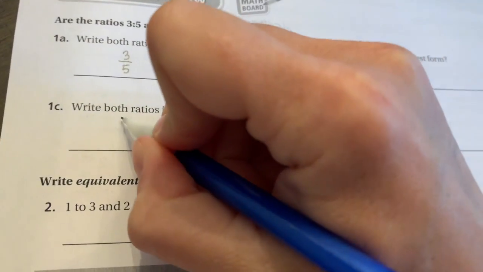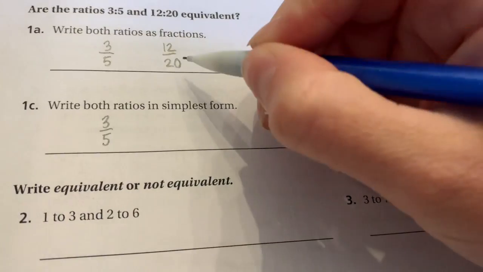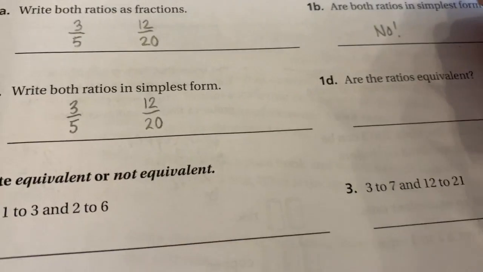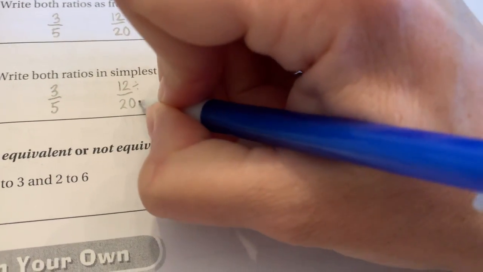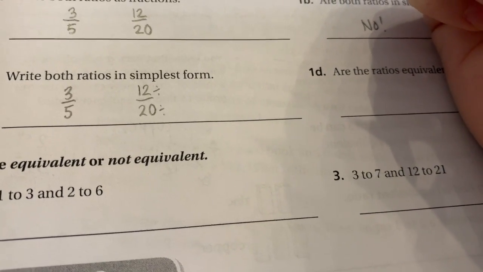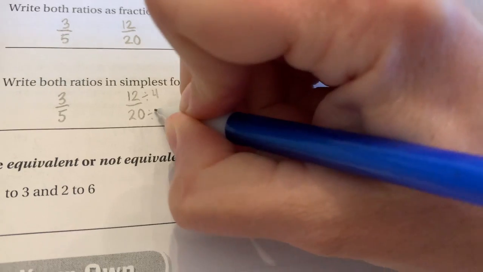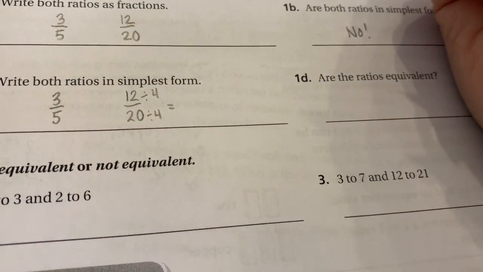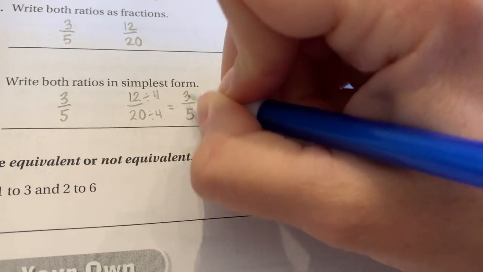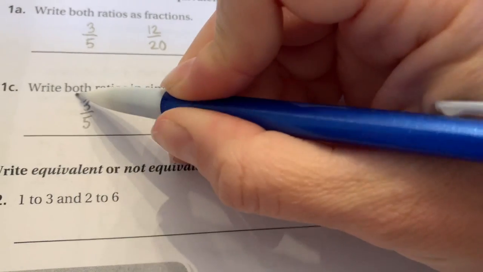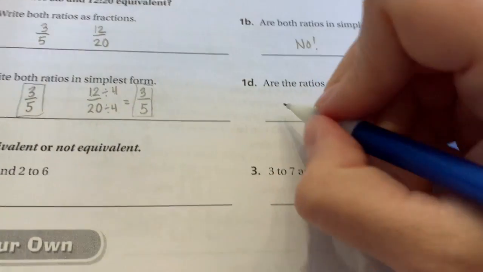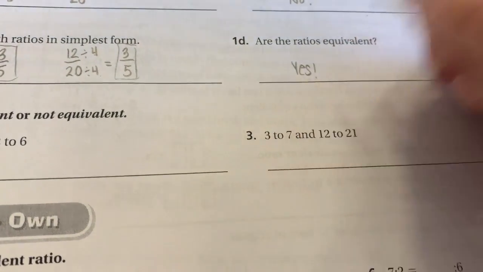3/5 is already in simplest form, so we'll leave that like that. But this 12/20 we have to take care of. What can we divide both 12 and 20 by? Well, I know I can divide them both by 2, but there is something larger. You always want to go for the largest one, and that's going to be 4. I can divide 12 by 4, and I can also divide 20 by 4. So 12 divided by 4 is 3, and 20 divided by 4 is 5. So check it out. These are actually equivalent ratios because I can reduce them both down to the same simplest form. So yes, they are equivalent.